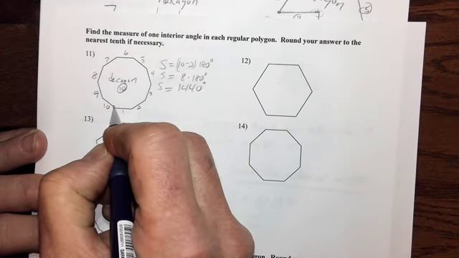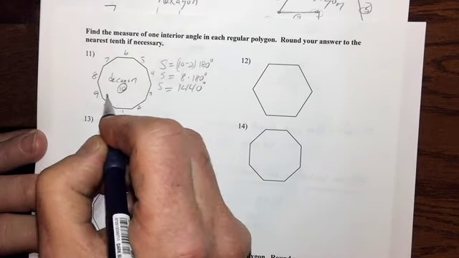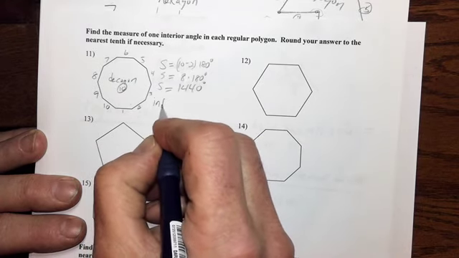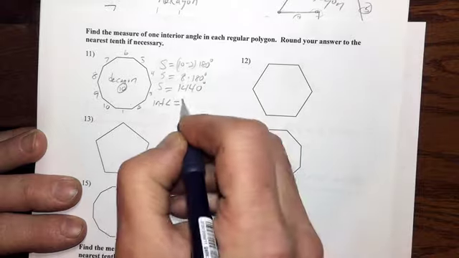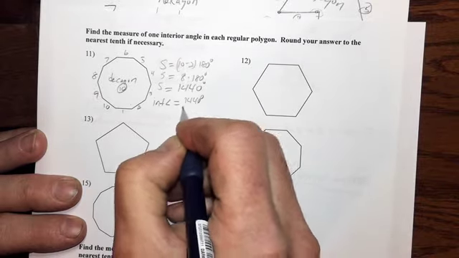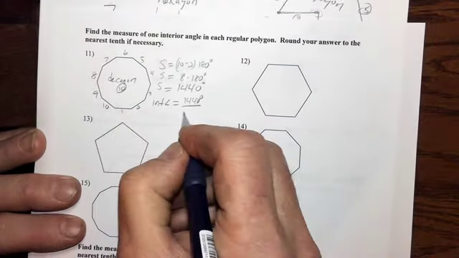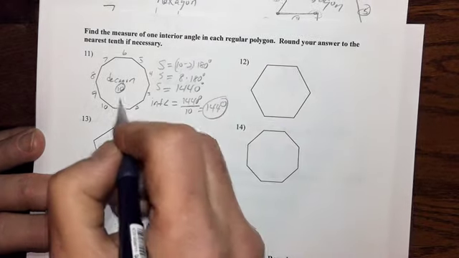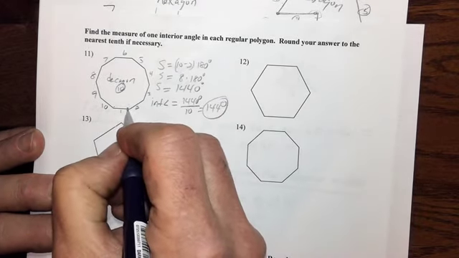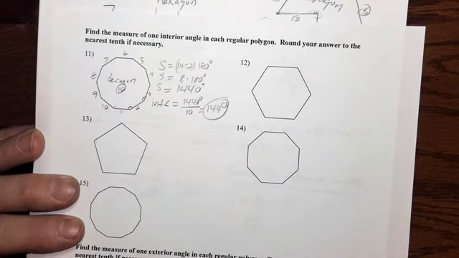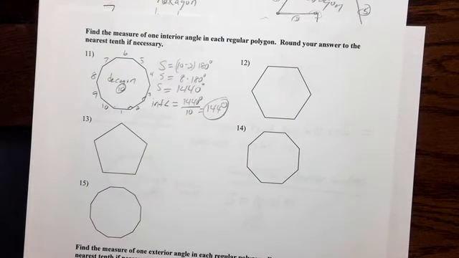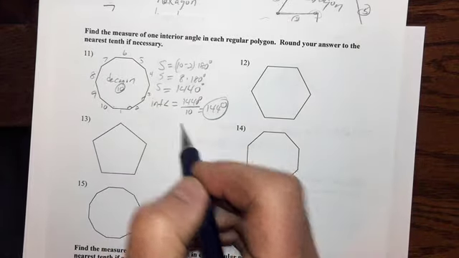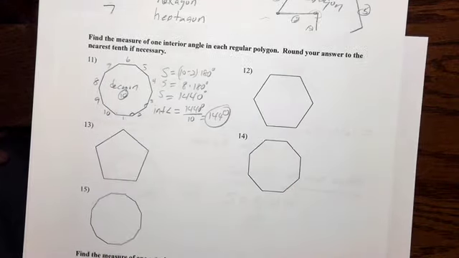All I need to do then is, there are 10 different angles, so I'm going to divide this by 10. Each interior angle is going to be 1,440 divided by how many sides there are. So this comes out to 144 degrees. Each one of these angles right here is 144 degrees. And that's how you find an interior angle. Find what the sum is, divide it by how many sides there are.